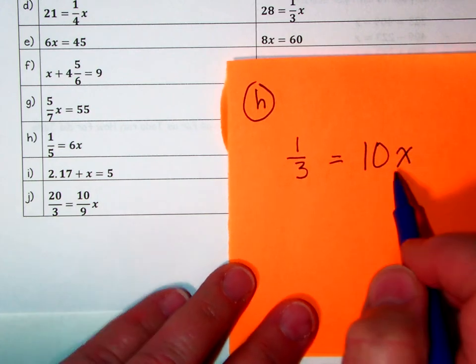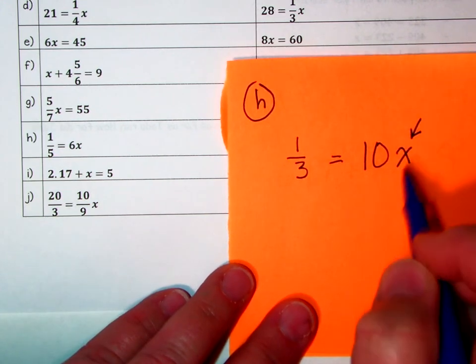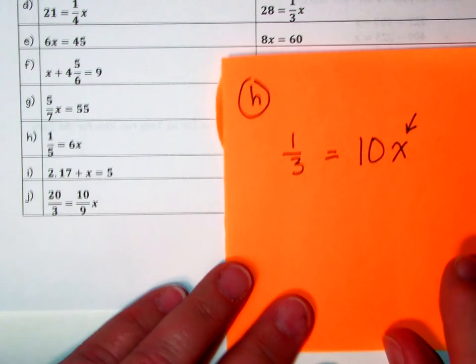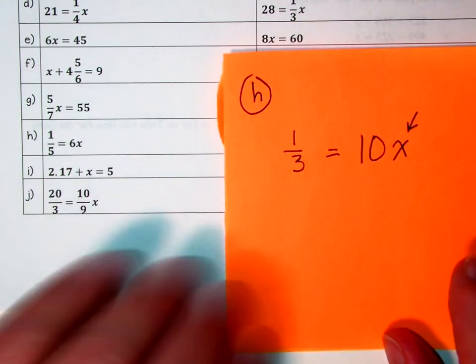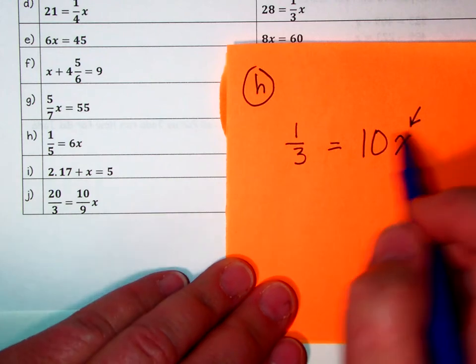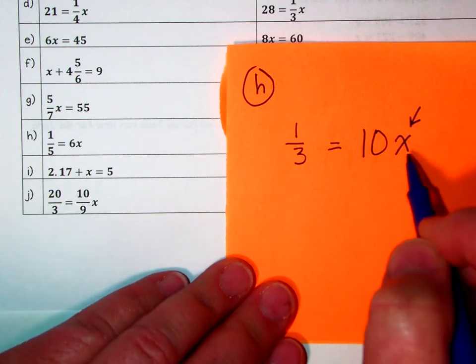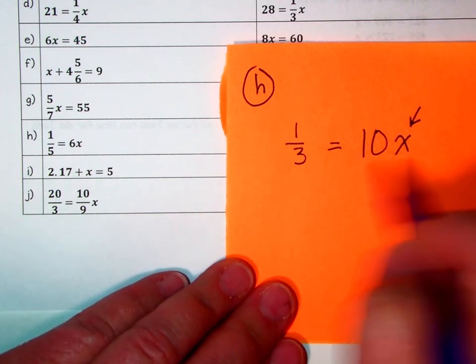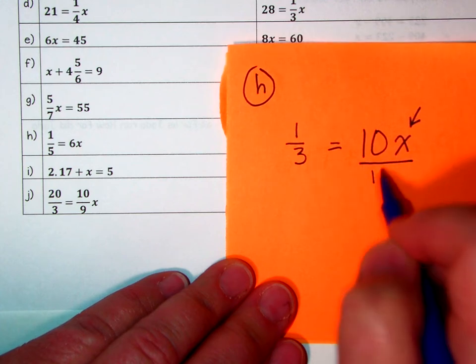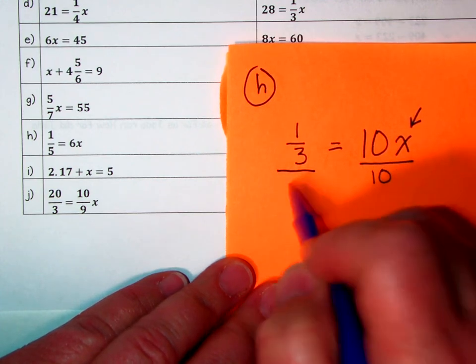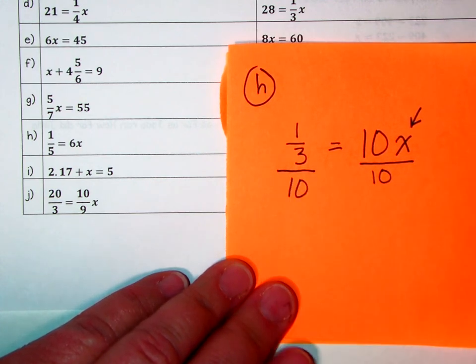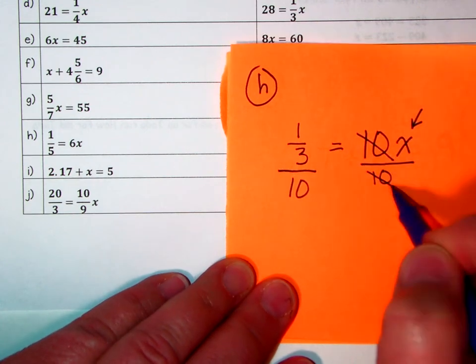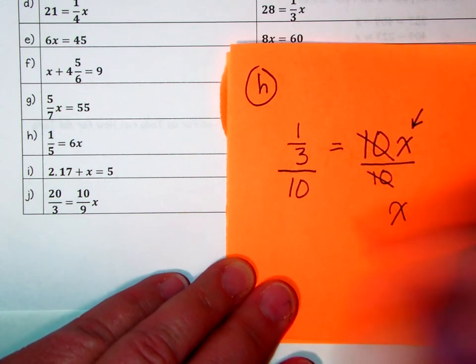So here, again, I want to get just 1x. I've got 10x, so I need to divide this by 10 to get just 1x. So I'm going to divide this side by 10. That means I must also divide this side by 10. 10 divided by 10 is 1, so I'd have just x on the right side.